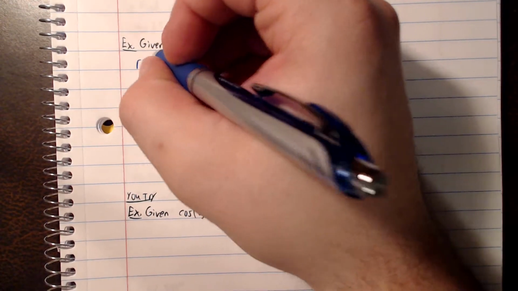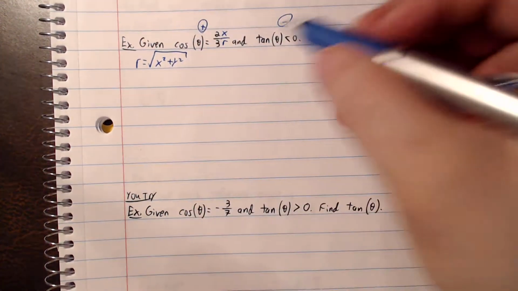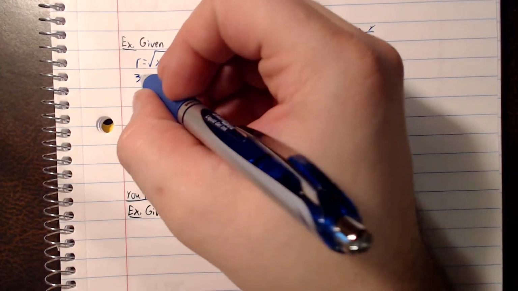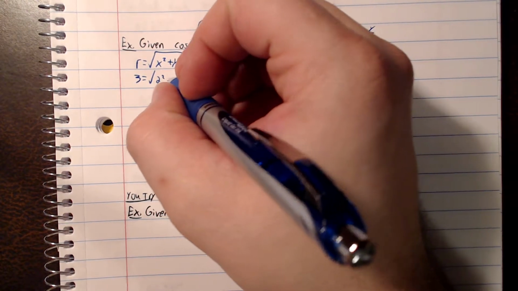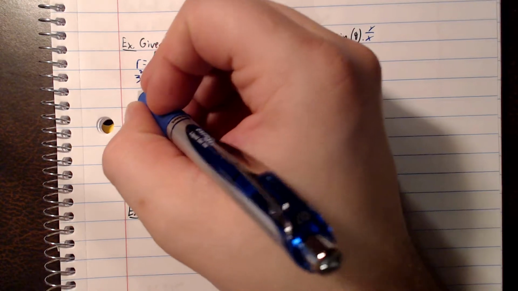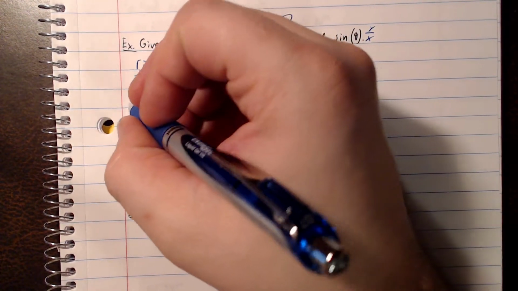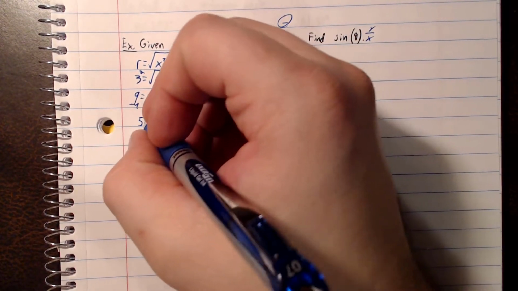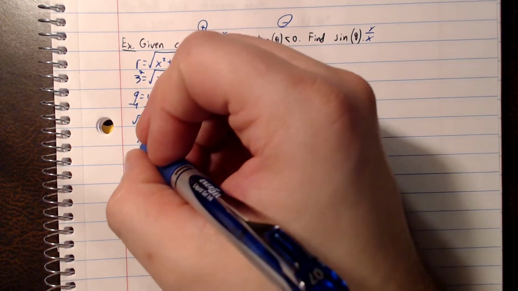So let's find what y is equal to. Our r finding formula, we just start substituting in, right? 3 equals, x they give us as 2. Let's square both sides. So we got 9 equals 4 plus y squared. We'll subtract 4. So 5 equals y squared. And we take the root. Y equals the square root of 5.